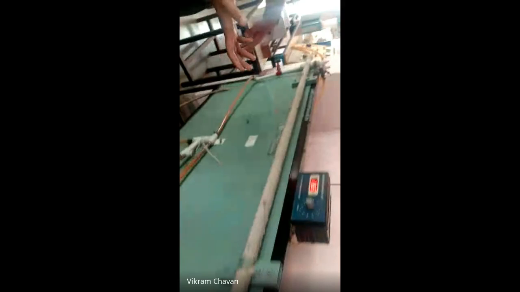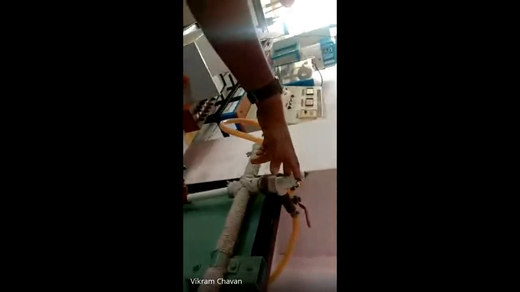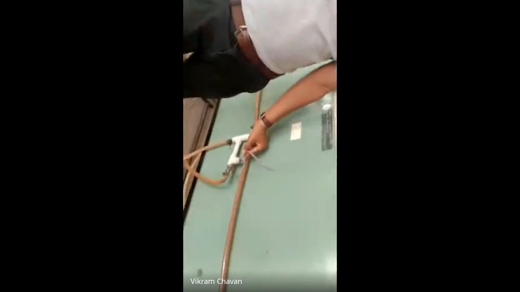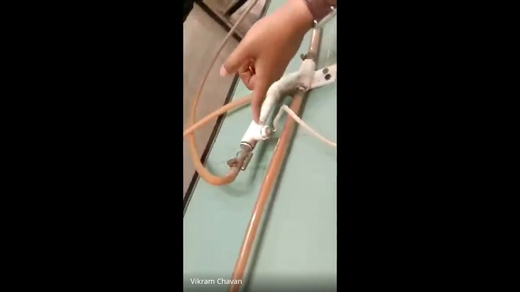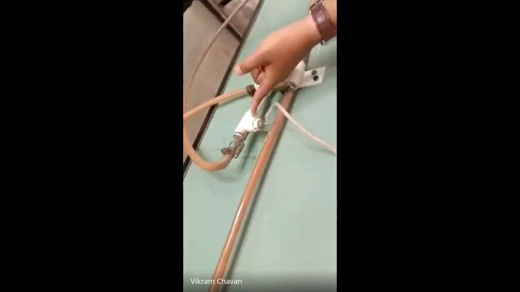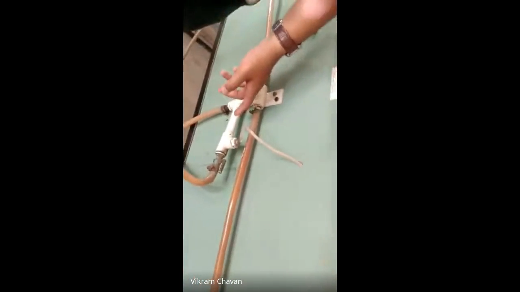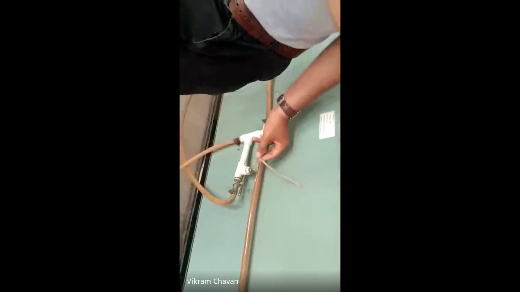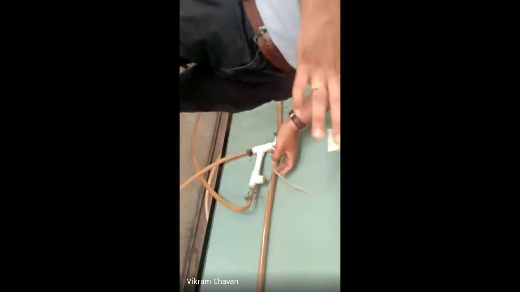In a similar fashion, the T3 thermocouple is provided on this side, at this particular location, at the junction, and that will measure the cold water inlet temperature.